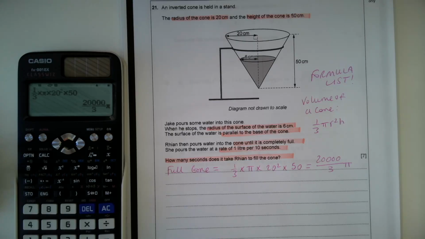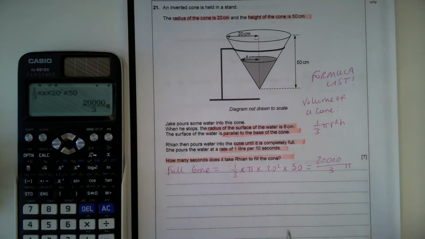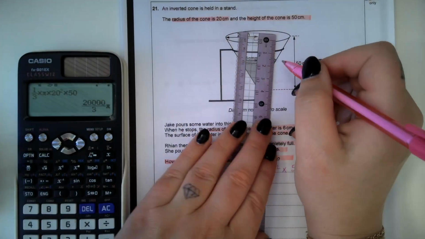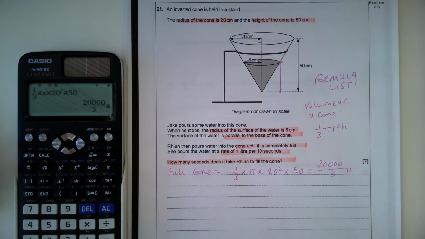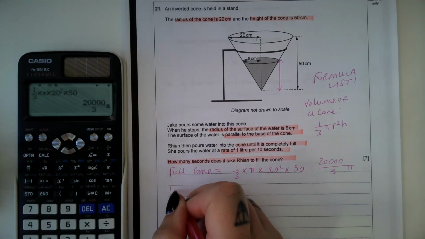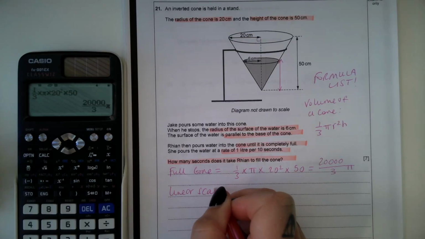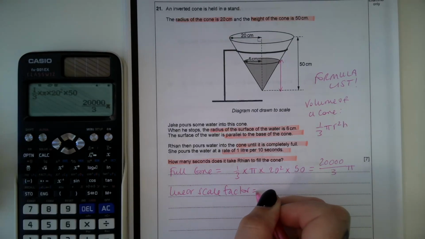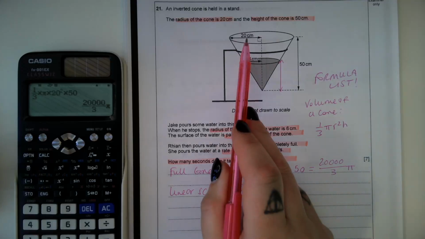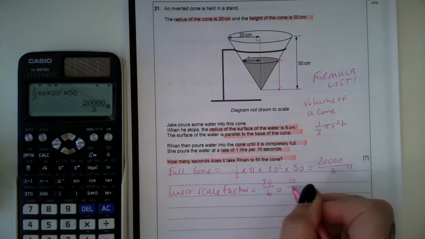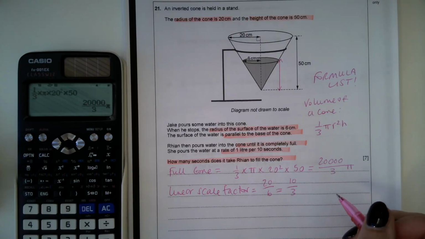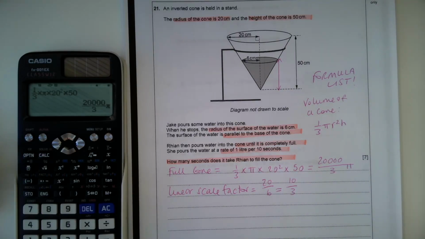Now, I want to find the volume of the small cone, but what I don't know about the small cone is its height. I know its radius, but I don't know its height. This is where the similar shapes thing comes in. So I'm going to find the linear scale factor by dividing the radiuses. So 20 divided by 6 is 10 over 3. So 10 over 3 is my linear scale factor.